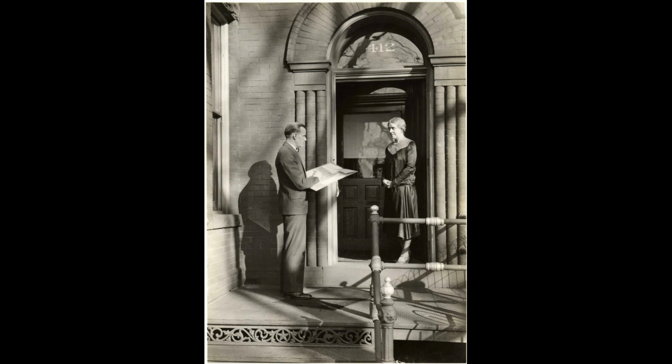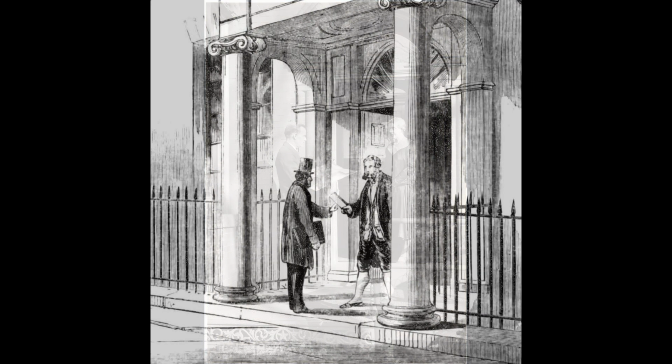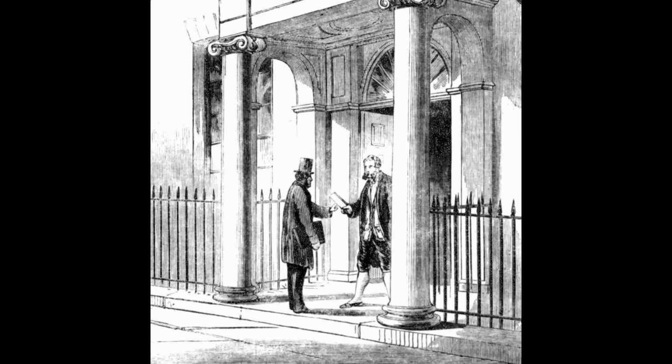Images like this one simply serve to reinforce this false impression of how the census was taken in this country. The image is from the USA. It's an American census taker doing what the American census takers did. This is how the English census enumerator got their information from the householders, and this is the image that you should have embedded in your brain.